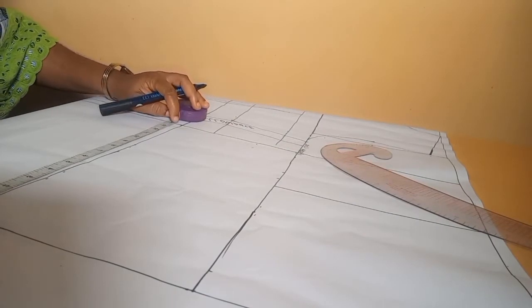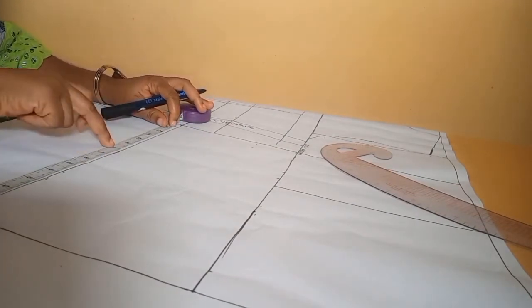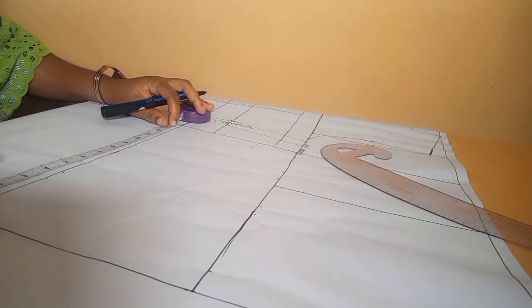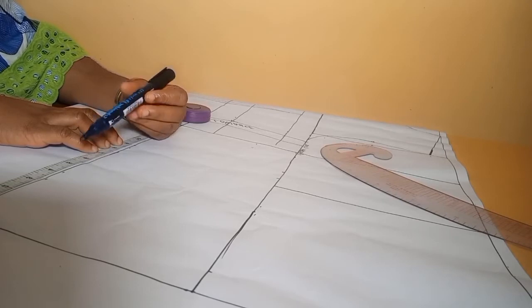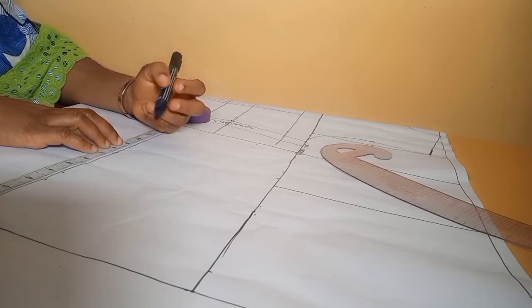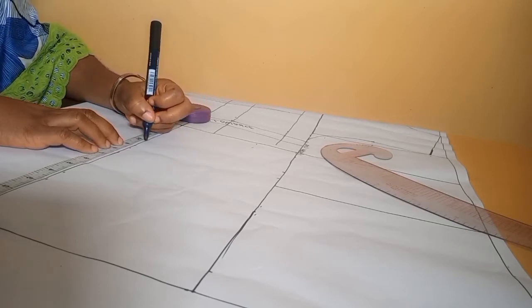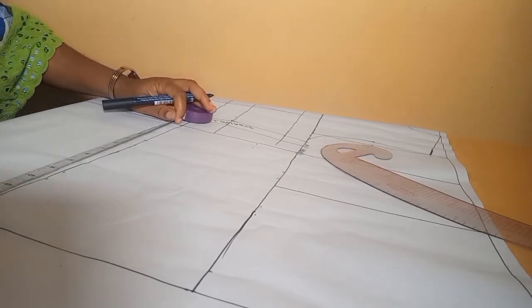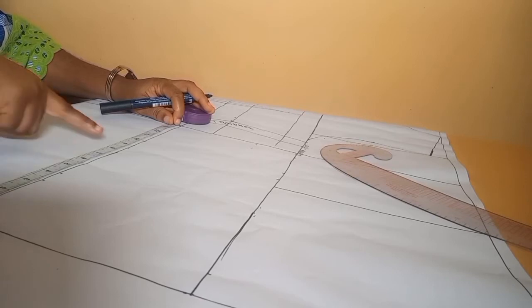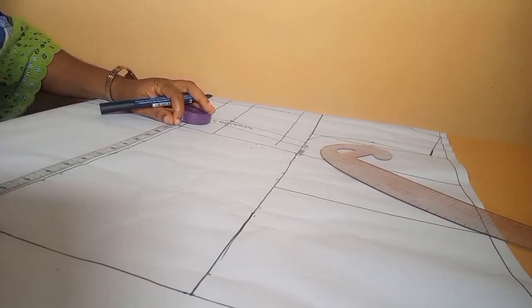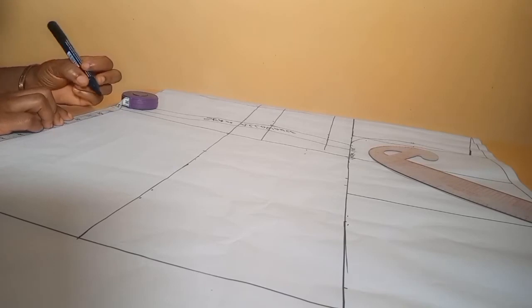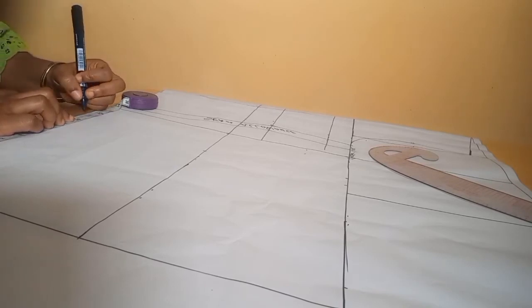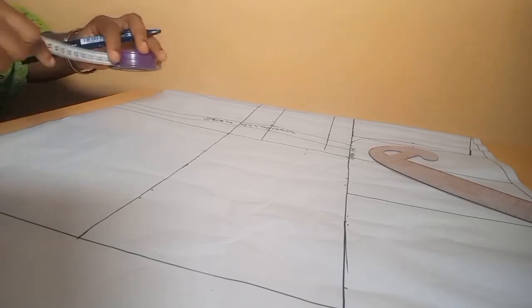So I will come to the waistline, and I'm working with a waist measurement of 32, so quarter of that is 8 inches plus 1 inch for that intake. Now I'll be having that at the back as well. For the back block, that will be that plus 1 inch for the zipper allowance. That will make it 10 inches. So on the hip line here, I will enter my hip measurement, which is 10 plus 1 inch for zipper allowance. So let me connect the lines.